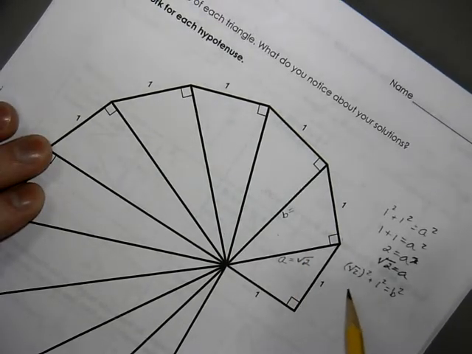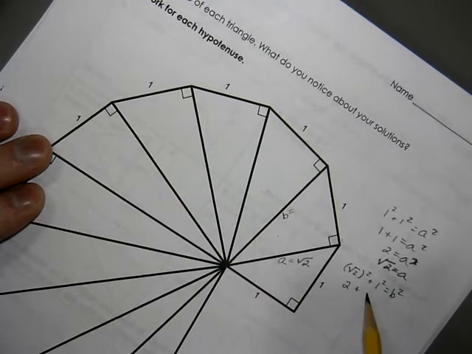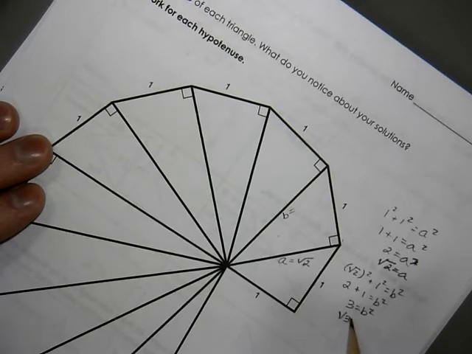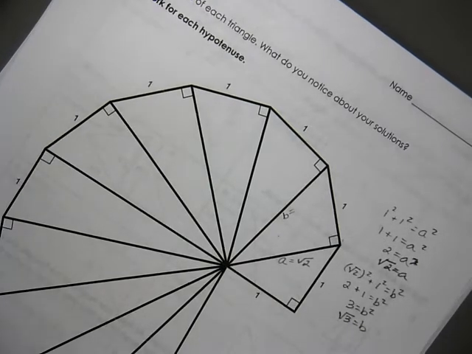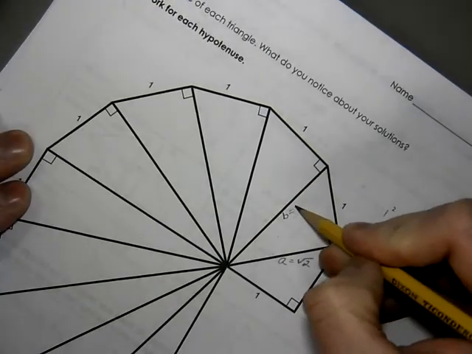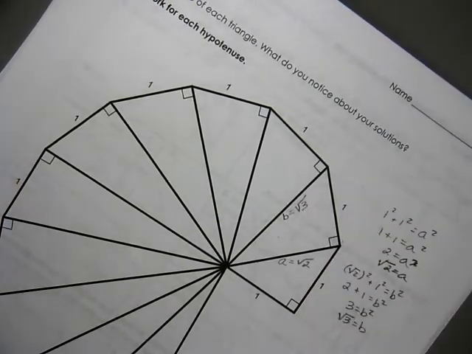So when you square a square root, you get what's inside. And we got the value of the square root of 3.